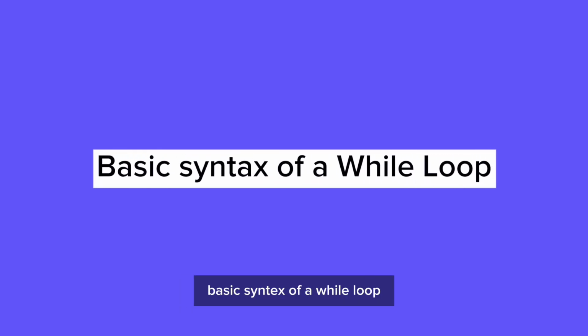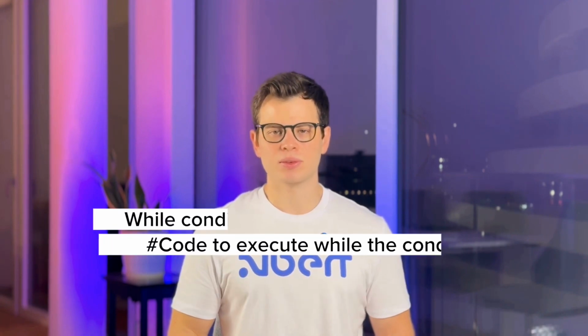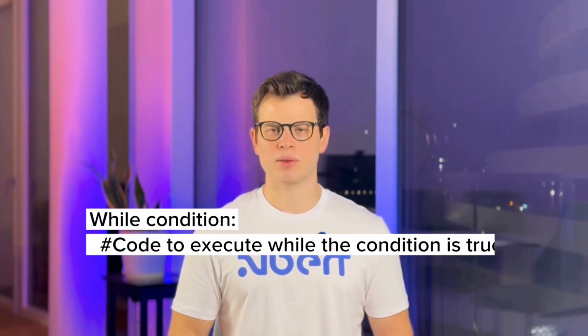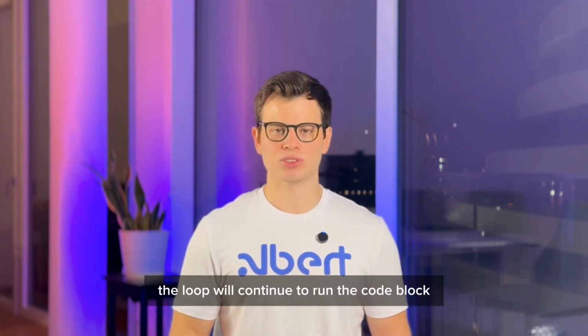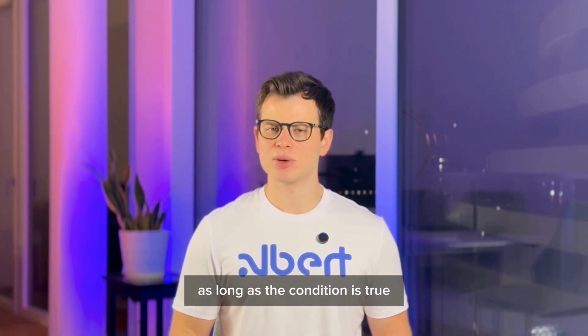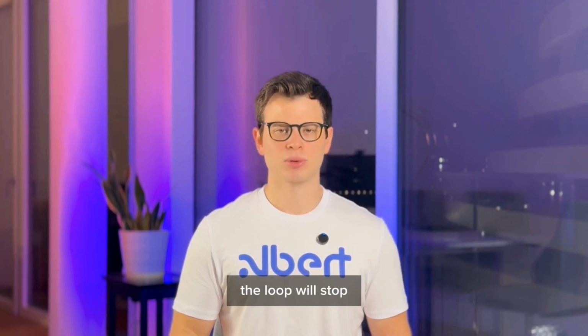Basic syntax of a while loop. The syntax of a while loop is simple. While condition, code to execute, while the condition is true. The loop will continue to run the code block as long as the condition is true. If the condition is false, the loop will stop.